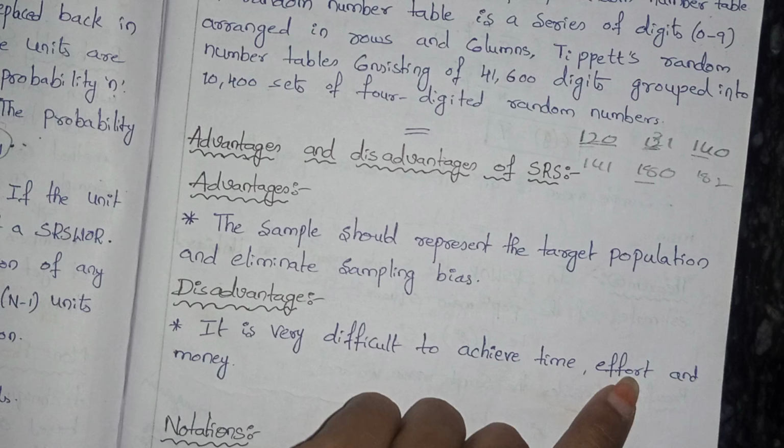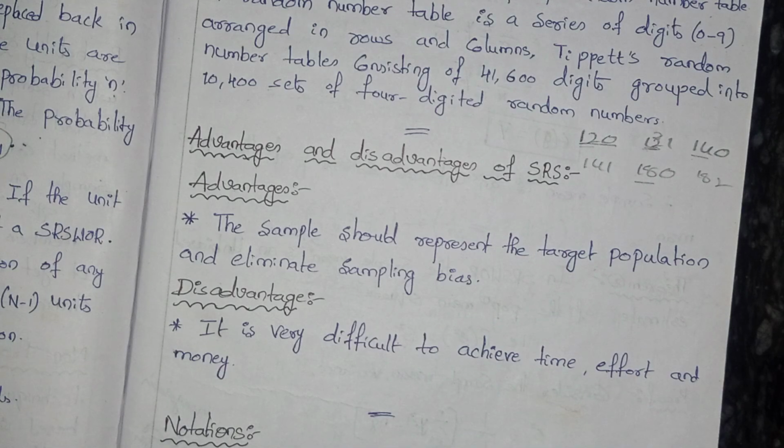Disadvantages: it is very difficult to achieve in terms of time, effort and money. Why? Because if we select an area of 3000 members, it is very hard to use the lottery method. For 3000 persons, we have to write their names, fold them and select. If it is 10,000, it is very hard, no? So that's why this method is very difficult to achieve in time, effort and money. Okay, so these are the advantages and disadvantages of SRS. Hope you all understand.